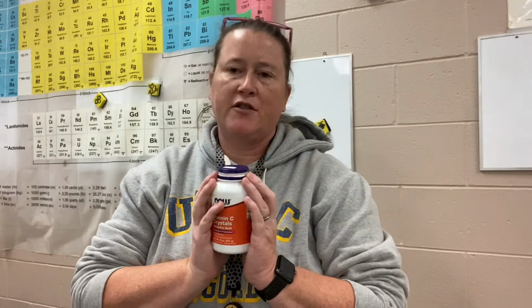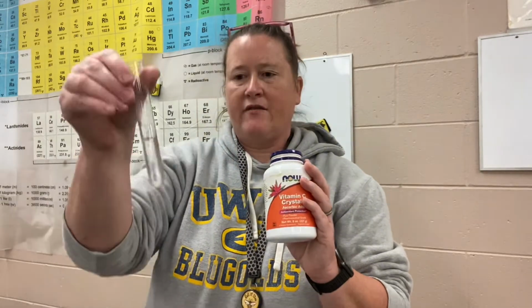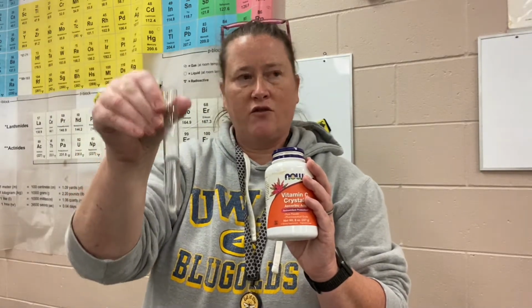Hey there, I'm making this video as a preparation for a titration lab that we're going to do, and it's called vitamin C titration, and it's used to determine the concentration of vitamin C in different beverages. So I have some vitamin C crystals here that I have dissolved in this test tube with some water.